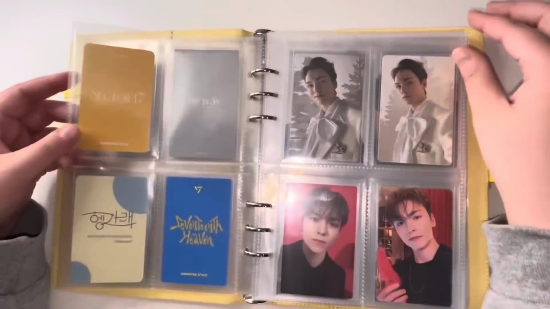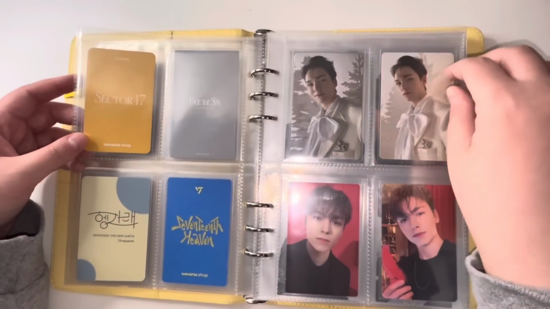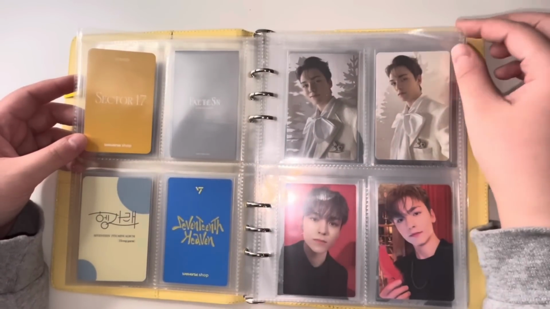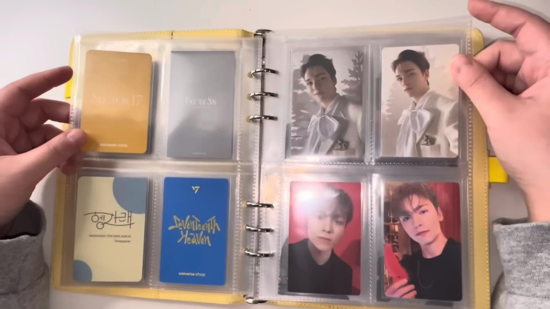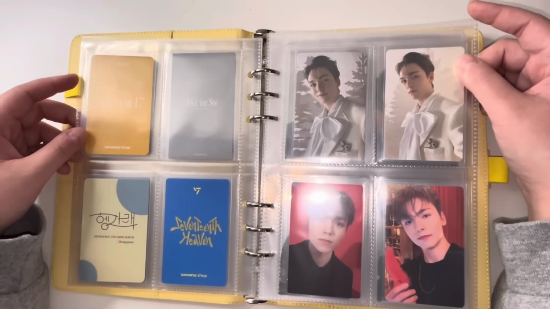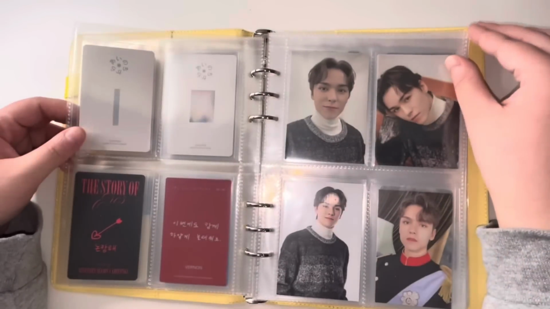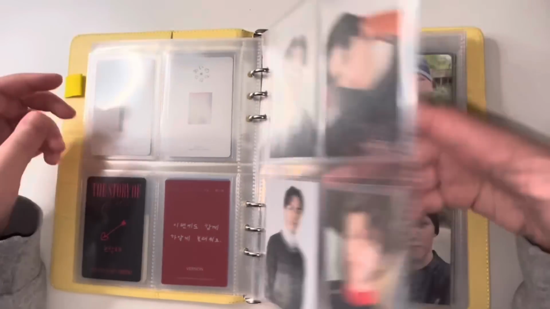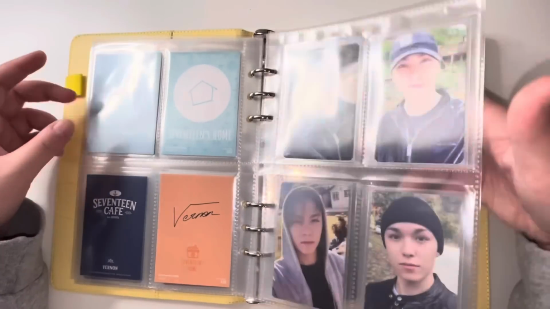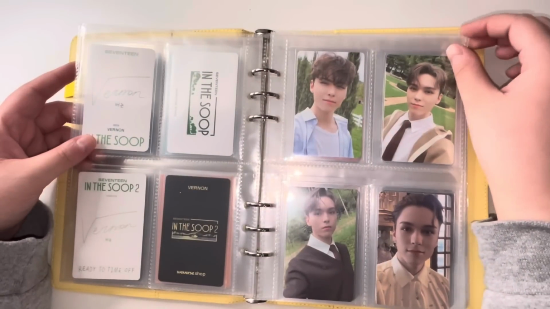And then I have these Japanese cards because they came in a Mercari Japan bundle. And then Season's Greetings. Again, just more random stuff. In the Soup. Social Club.